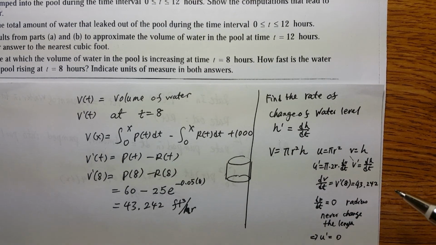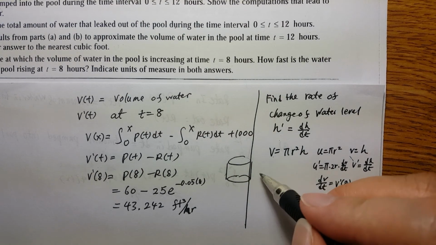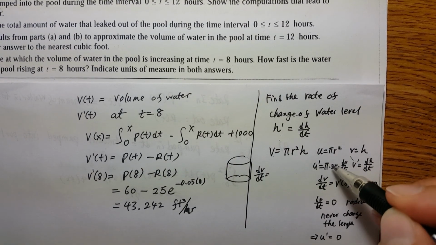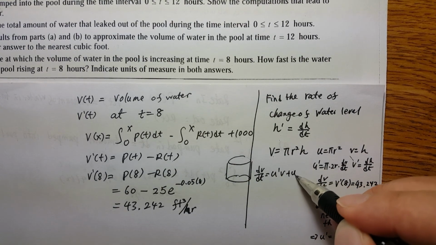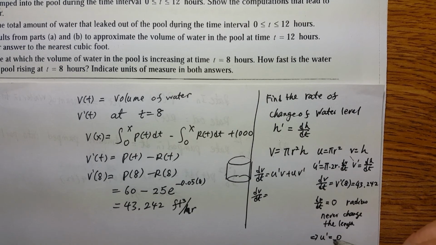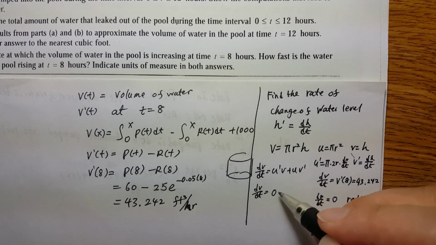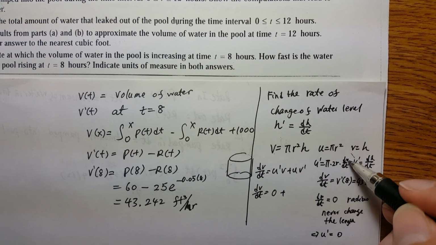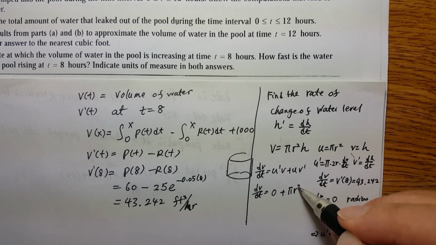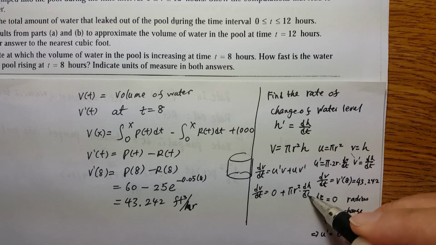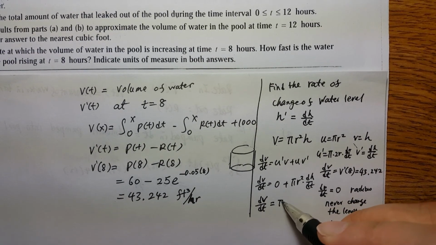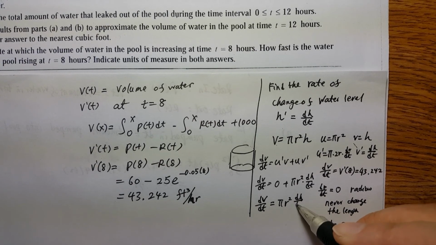Now go back over here. By the product rule, dV dt equals u prime v plus u v prime. Because u prime equals 0, we get 0 plus pi r squared times dh dt. So dV dt equals pi r squared dh dt.